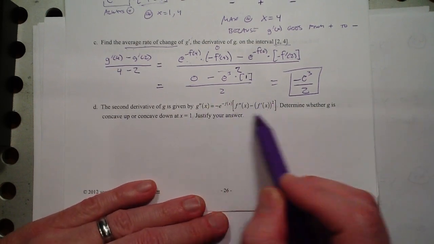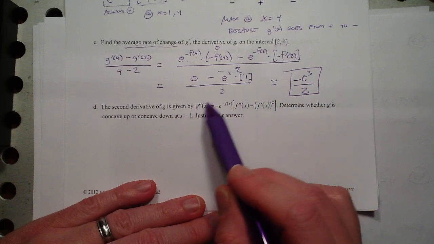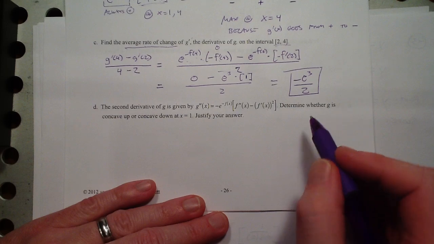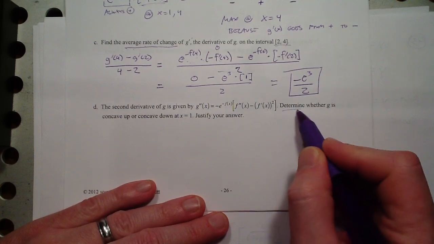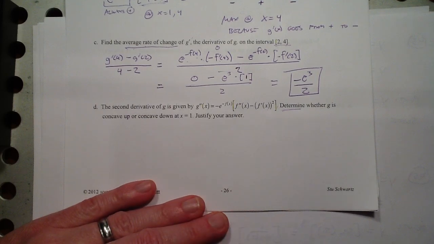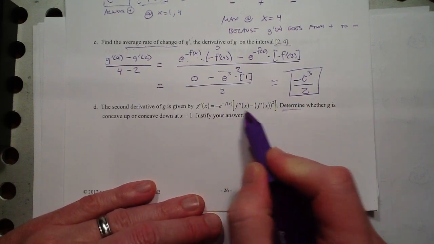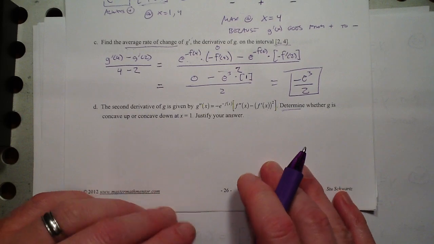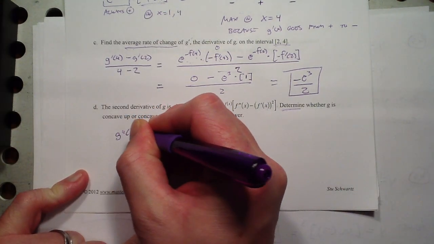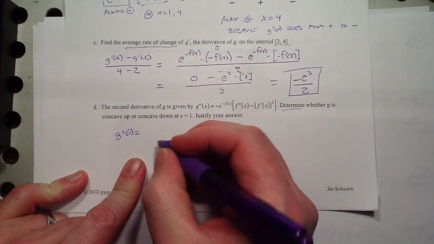They give you something like this because they don't want us to drop the ball finding this, so they sometimes give us some messy expression like that. All right, they want us to determine whether g is concave up or concave down at x equals 1. Well, that's just a matter of figuring out if this is positive or negative, so that's messy, but you should be able to do that.